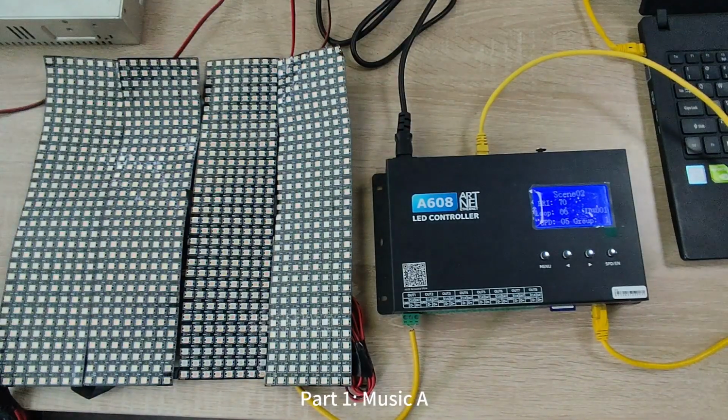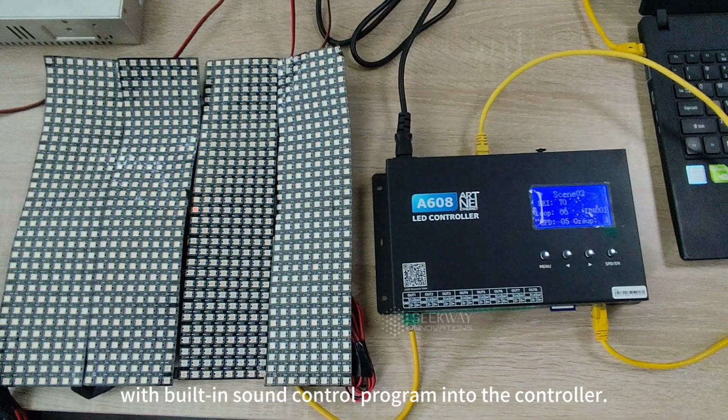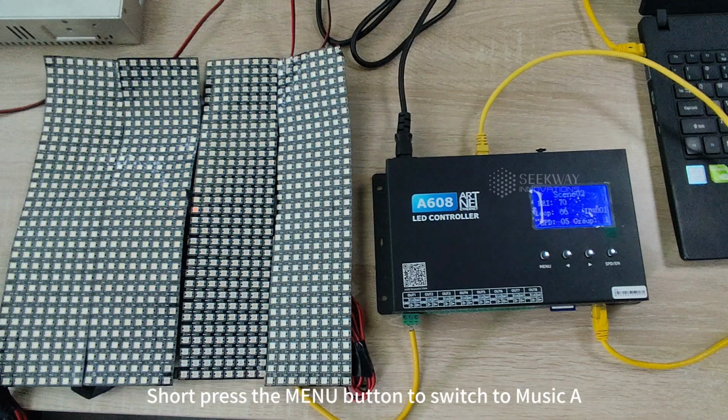Part 1, Music A. First, insert the SD card with built-in sound control program into the controller. Short press the menu button to switch to Music A.